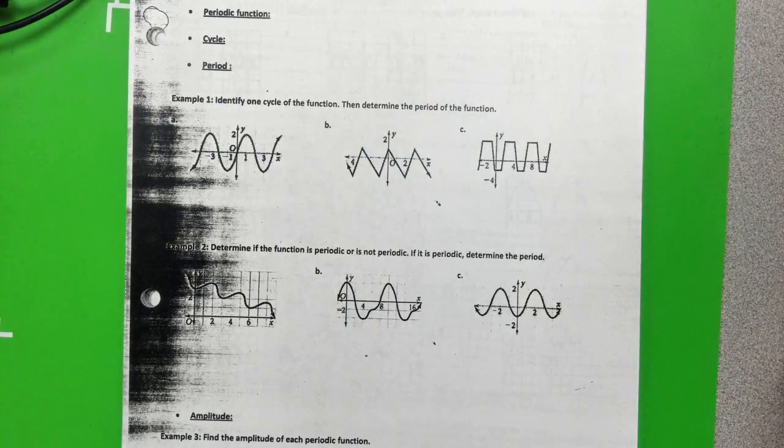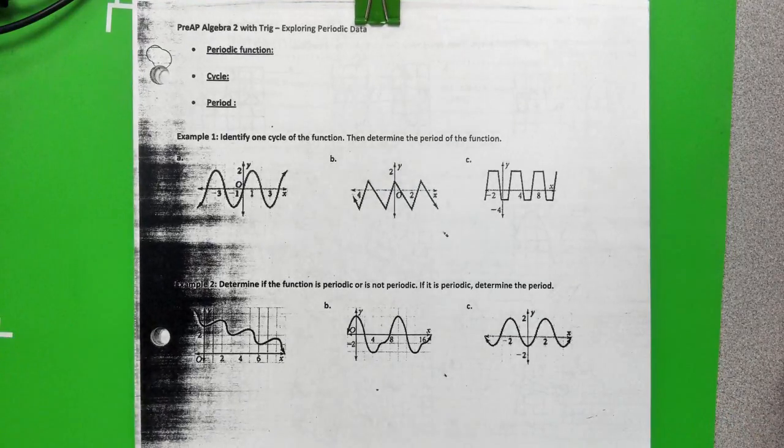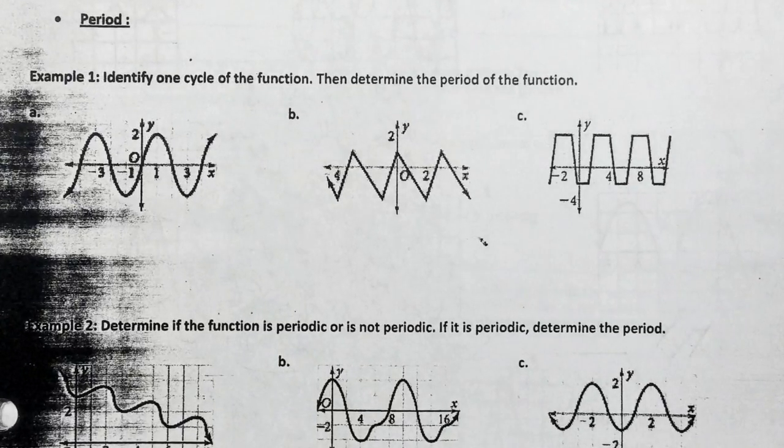All right, here we go. Very first thing. Okay, to be a function. So this is a little bit different than before. So let's go back over functions.